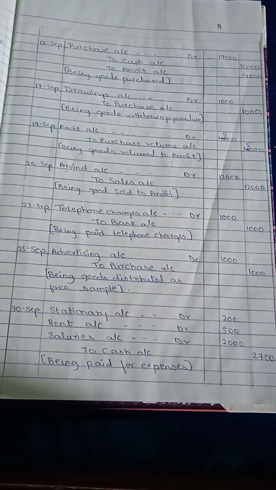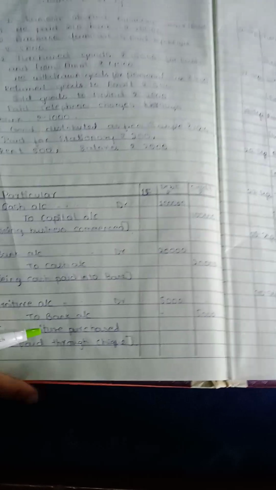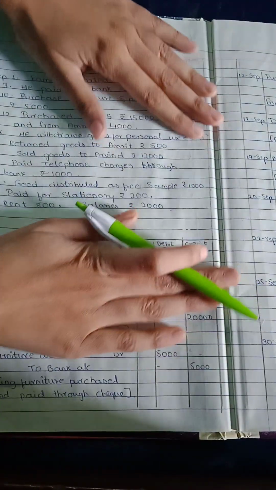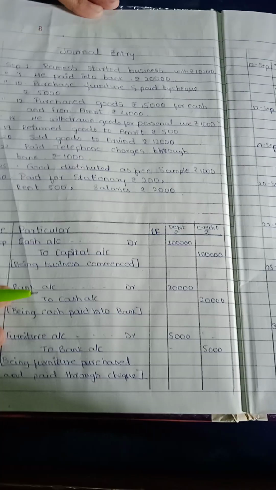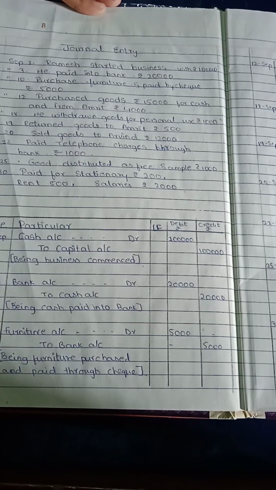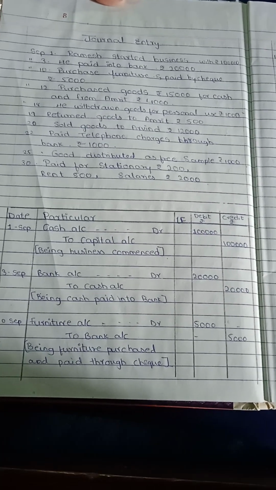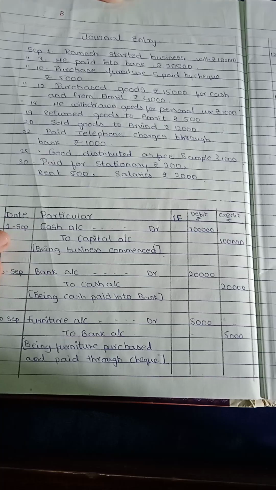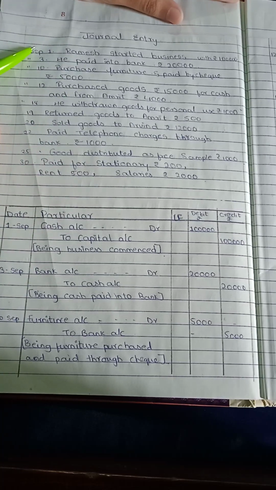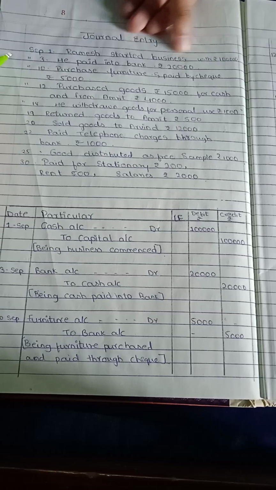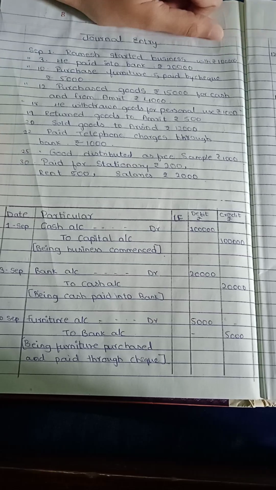Okay. So now we will begin with the problem of journal. So how we have to pass the journal entries and the transaction, you will learn over here in this video. So do not skip anything, pay attention and have a look over here. So September 1st, Ramesh has started a business with rupees 1 lakh.